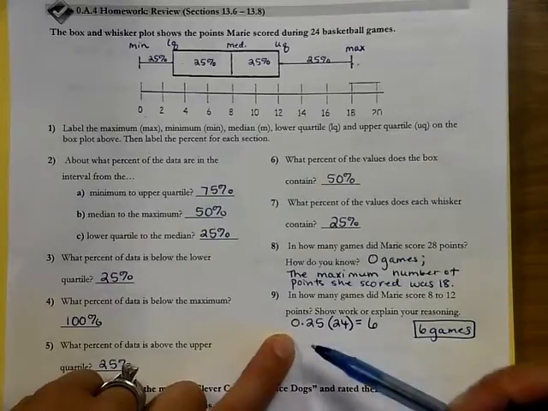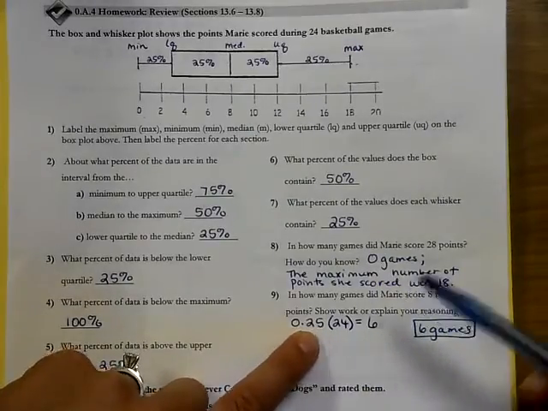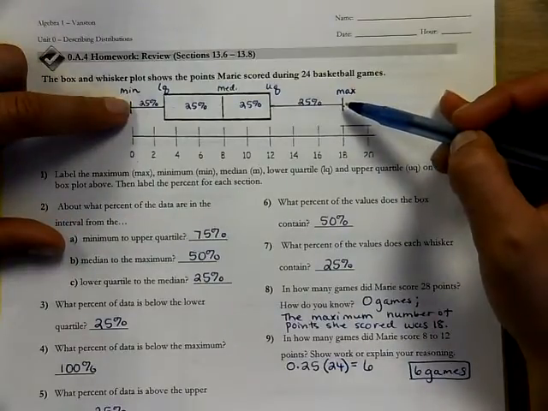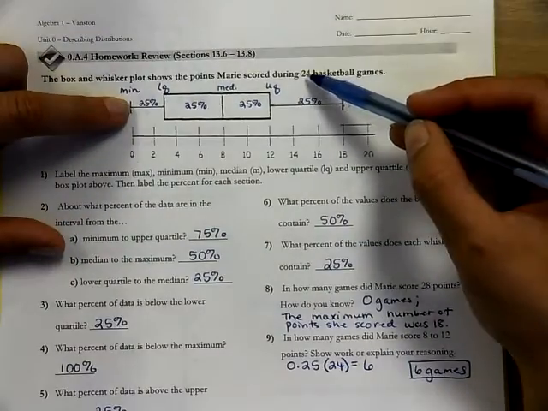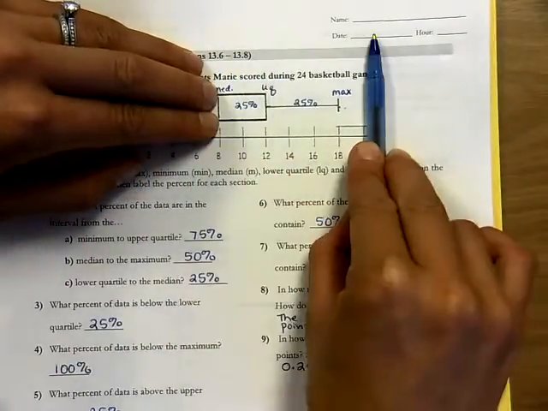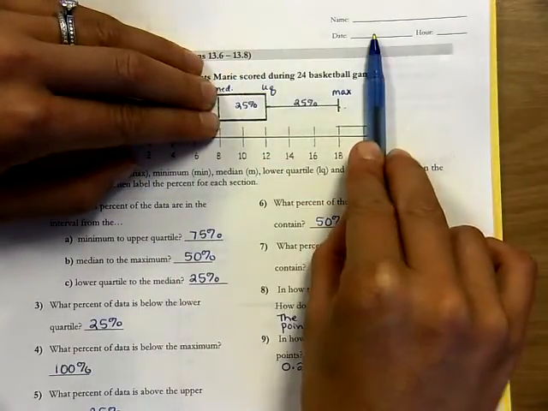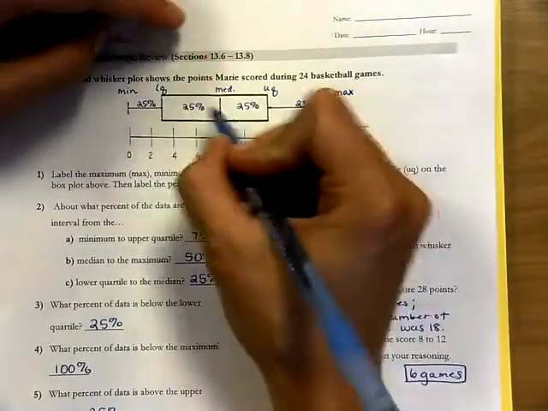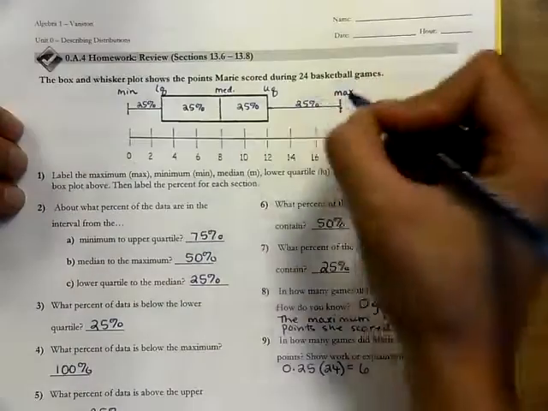Now, you don't have to do it that way. You don't have to do 0.25 times 24. We could think through, well, if there's 4 equal portions, and there's a total of 24, if I divide 24 into half, half above, that means 12 are above the median. And if I divide that in half again, half of 12 is 6. So that means each one of these represents 6 games.